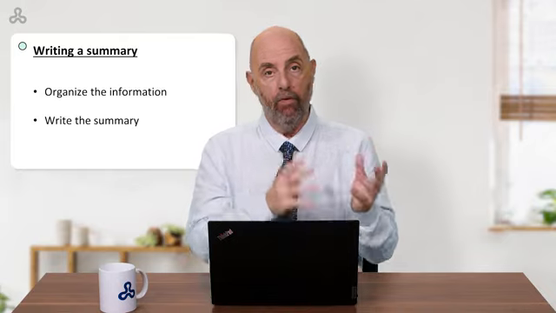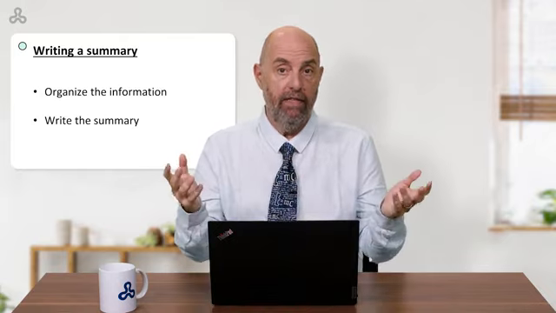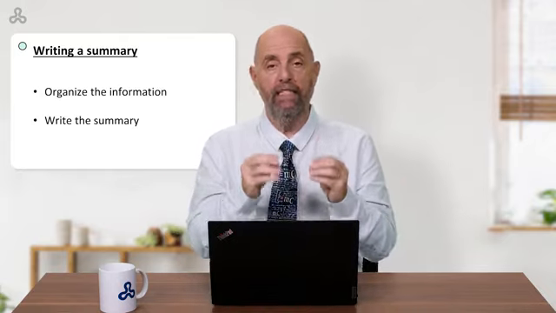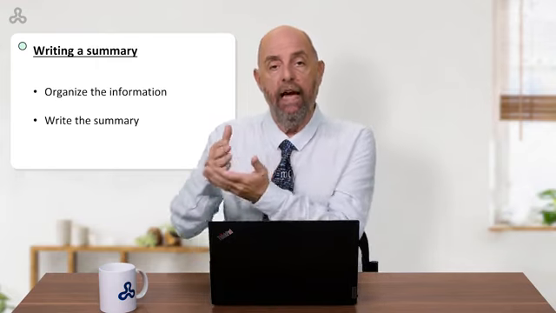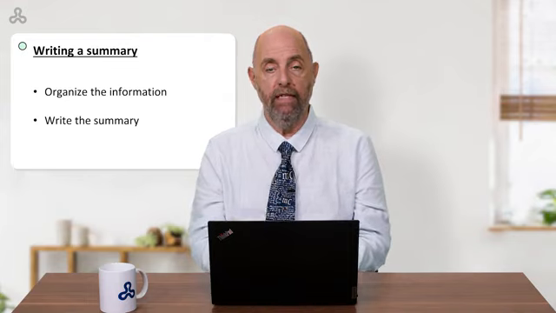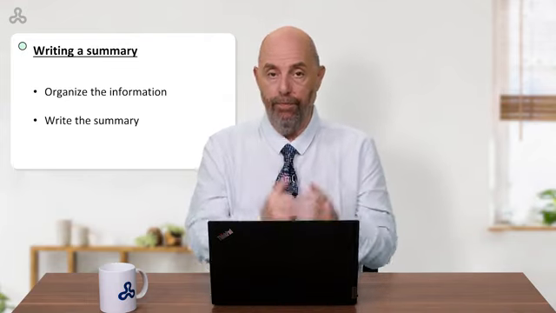2. Write the summary. Using the main points that you've organized from your notes, write the summary. In your own words, state the topic and the main idea. Then continue with laying out the supporting information from the text in a way that makes sense to you.